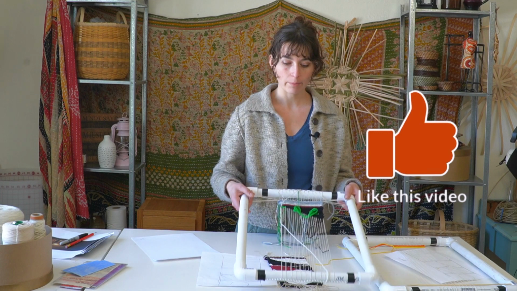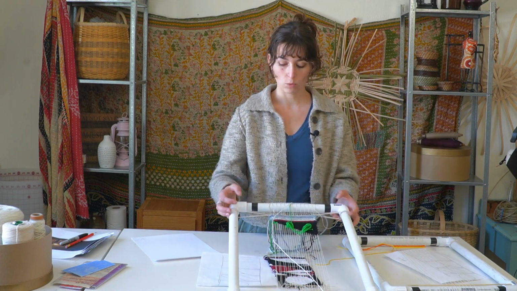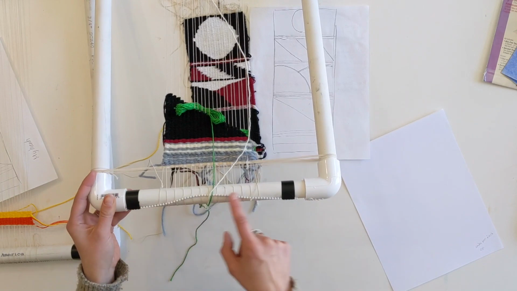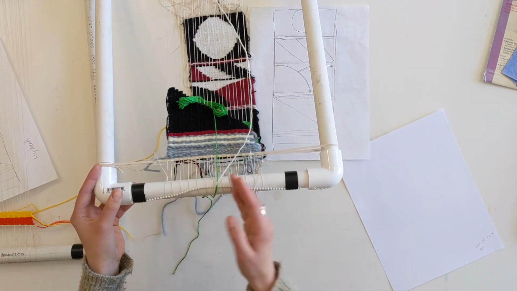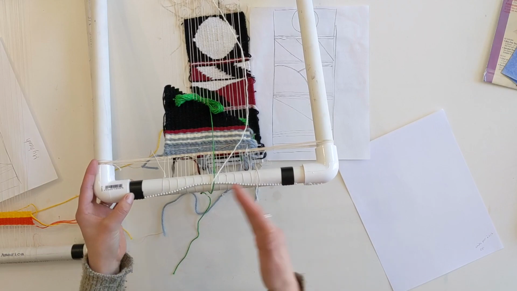Now, if you want to design something of your own and you're using a PVC pipe loom, as I've shown you how to make in this video up here, then you're going to need to set up your warp in the width that you're going to be designing your cartoon. And sometimes the width of your warp determines the width of your cartoon, and sometimes the cartoon determines the width of your warp. Because we're working with a specific size of PVC pipe tapestry loom, the width that you have to work with is determined by how long this pipe here is. So I have about 12 inches here to work with.